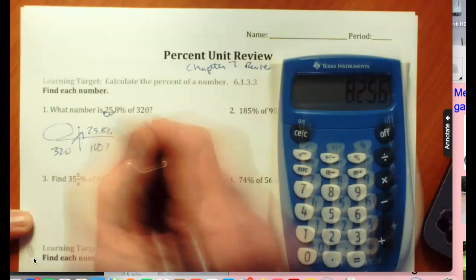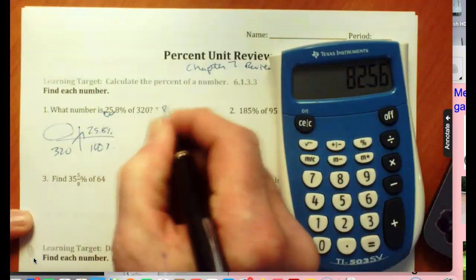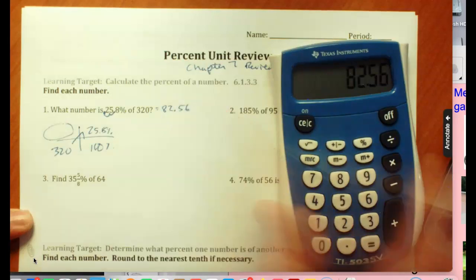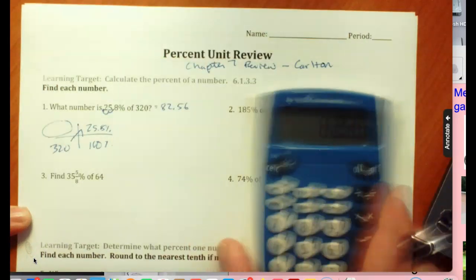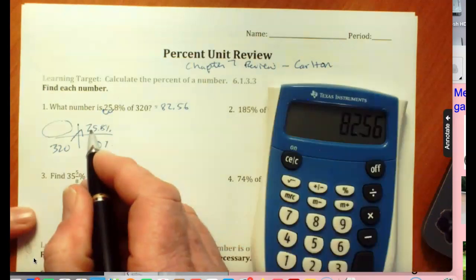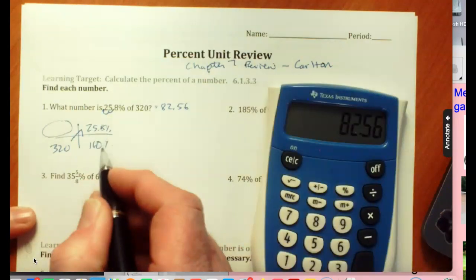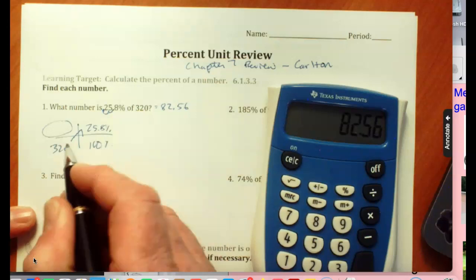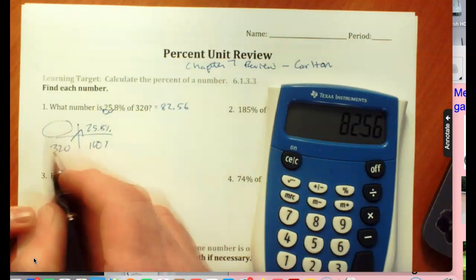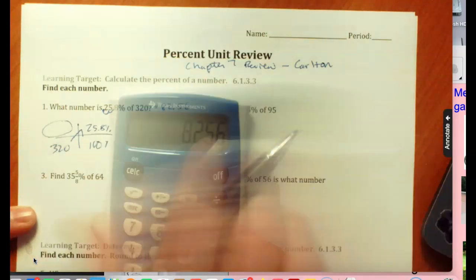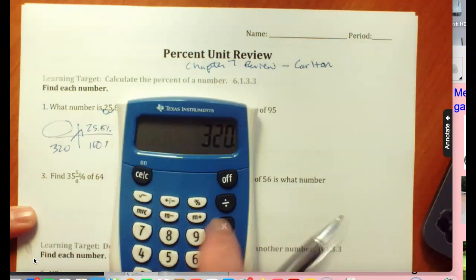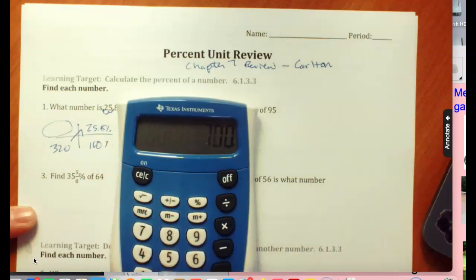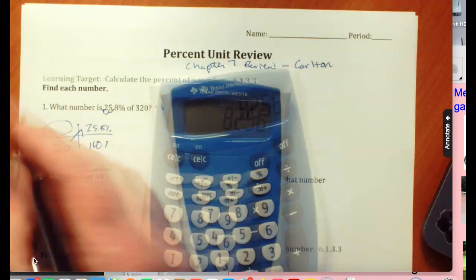82.56, so we'll just write that down, equals 82.56. You can also put this into the box, and to save a little time, I boxed it up for us. Here's 25.8% out of 100. That will be equivalent to some number out of 320. Let's just put it in the box and see if it works. 320 times 25.8 and divide by 100. 82.56, same answer.